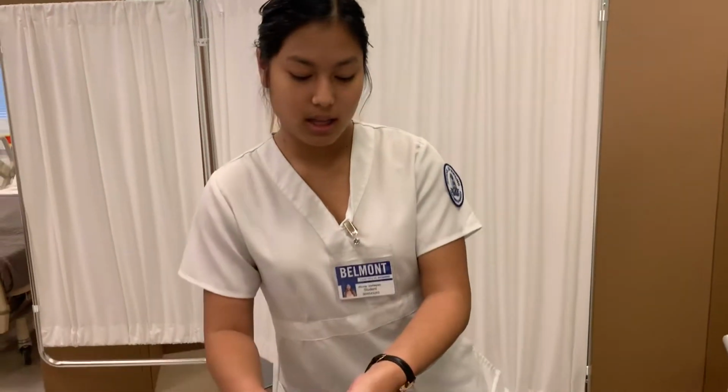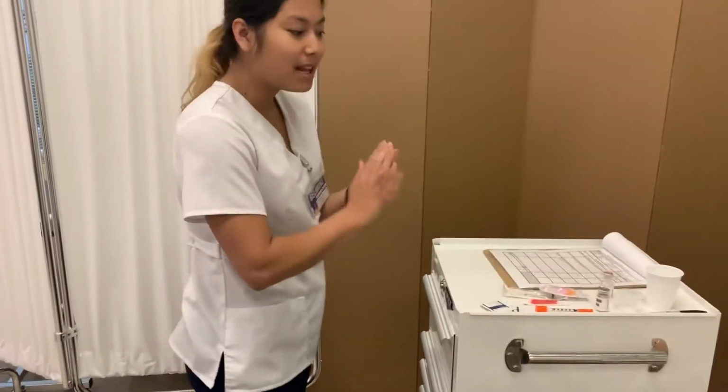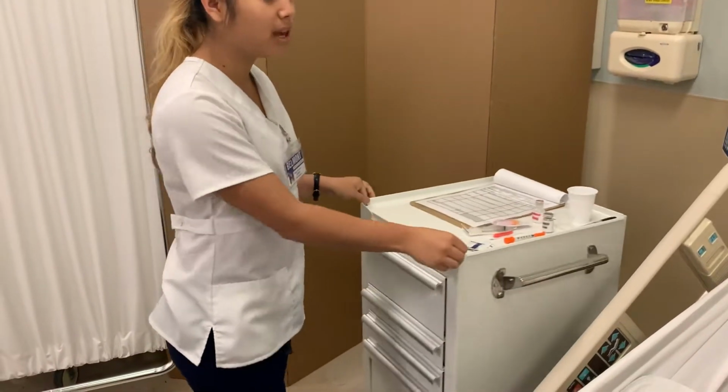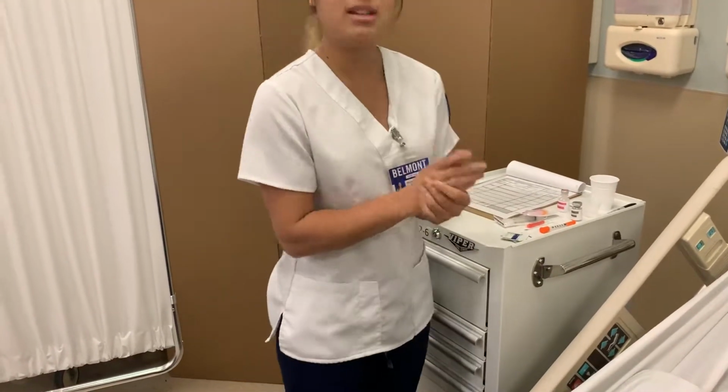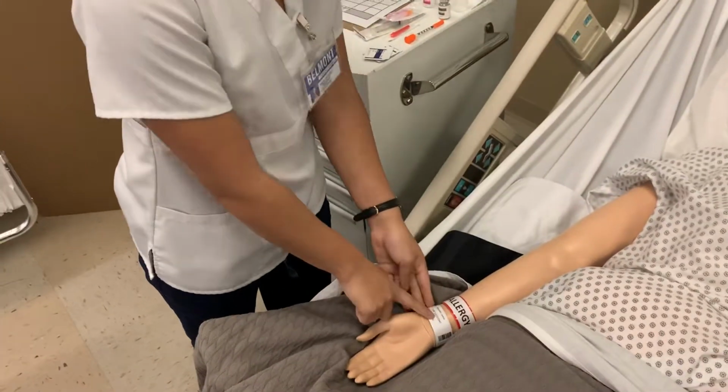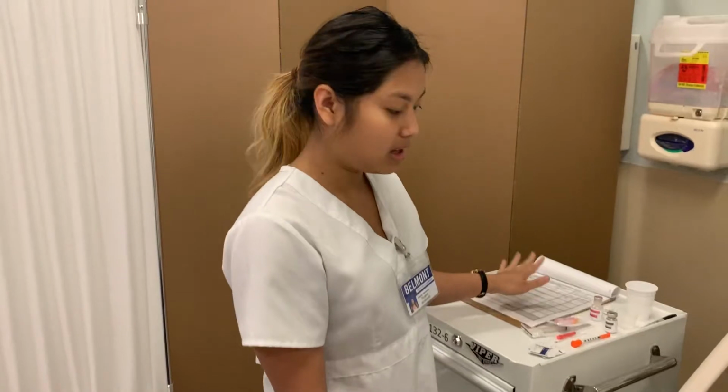I would knock, introduce myself. Hi, my name is Nikki. I'll be your nurse today, and I'll be administering your medications that have been ordered by the provider. I would ask for their name and date of birth, and I would check their patient identifier, make sure it checks out, yes, and that's also the exact same as the paperwork.